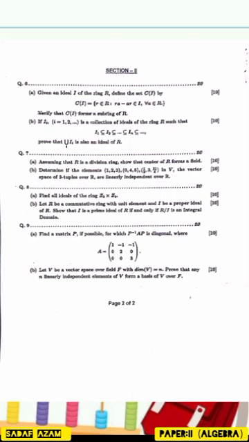Question number 7A. Assuming that R is a division ring, show that the center of R forms a field. B. Determine if the elements (1, 2, 3), (0, 4, 5), (1/2, 3, 21/4) in V, the vector space of three-tuples over R, are linearly independent over R.